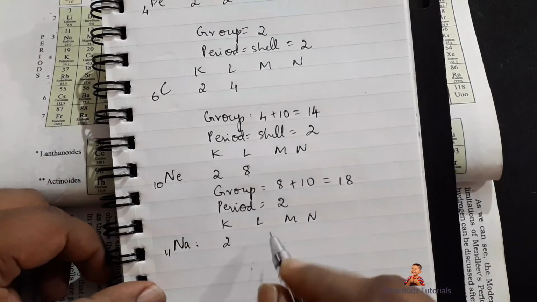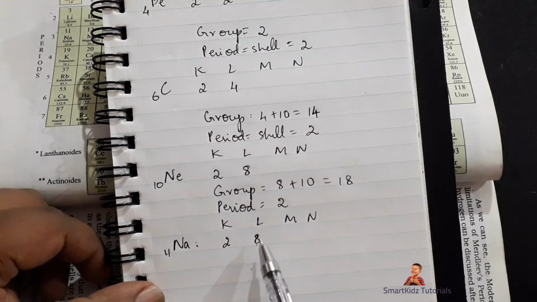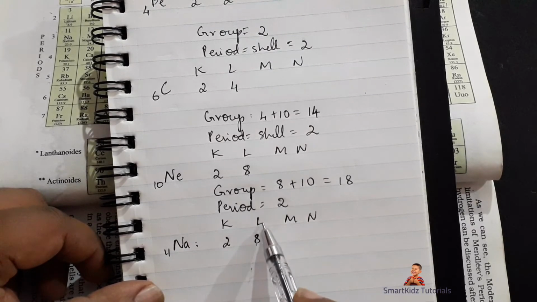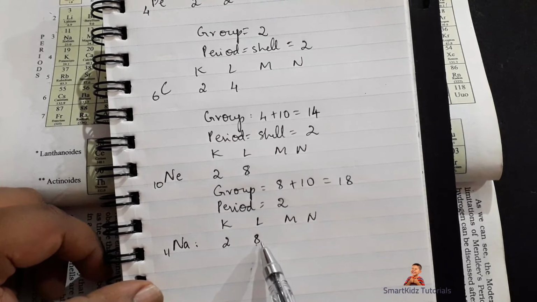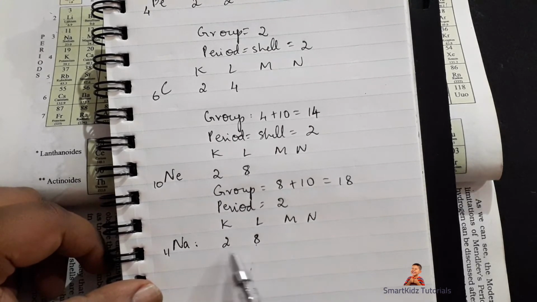So 2 in the first shell, then there will be 8 in the next shell. So 2 plus 8 is 10. That is the maximum number of electrons that the L shell can accommodate. Beyond that, if there are any more electrons, you have to go and fill the M shell. So there is one more electron as per the atomic number of sodium, which will go in the M shell.